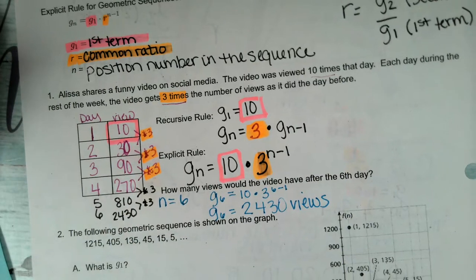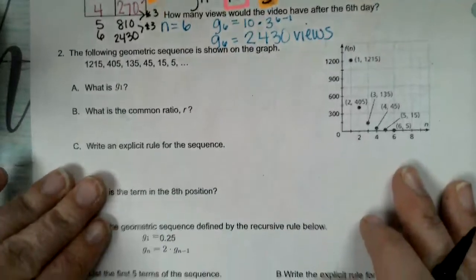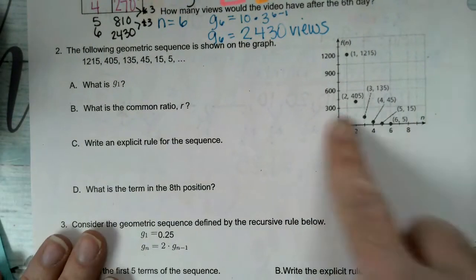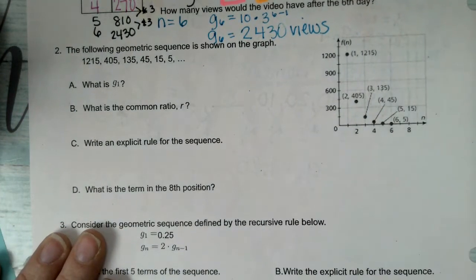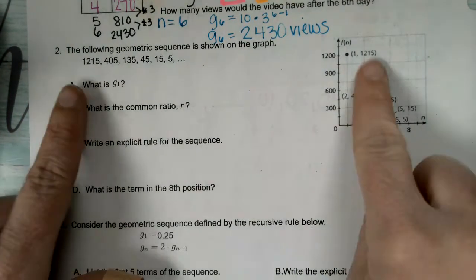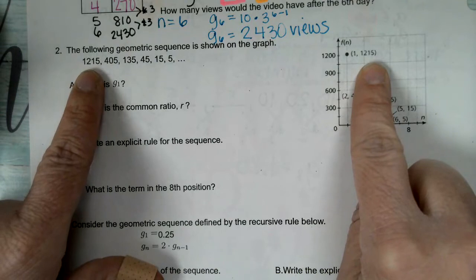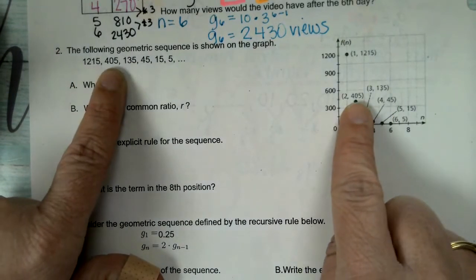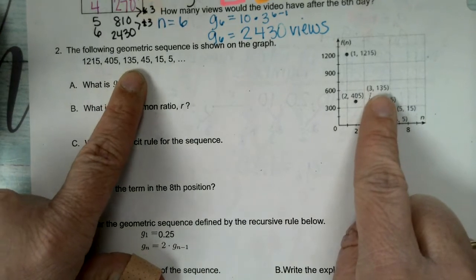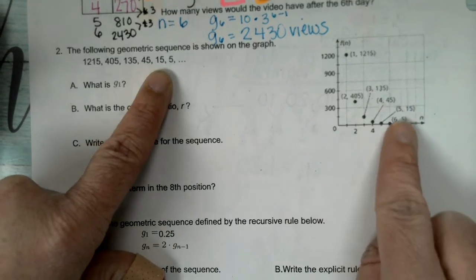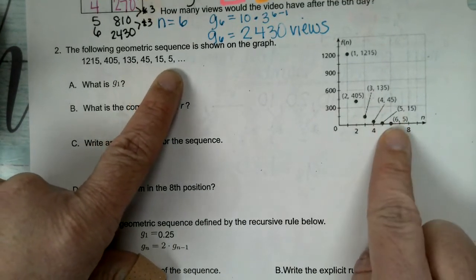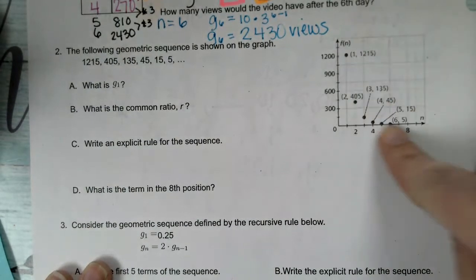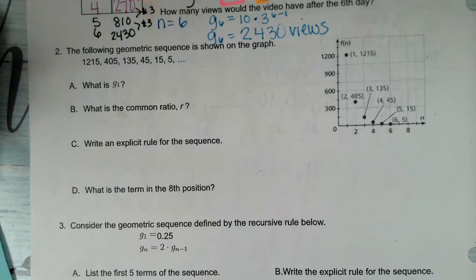All right, example number 2 is very similar to the example number 2 from yesterday, whereas I'm giving you a graph. Anytime you see a graph, you immediately create the sequence. So my first term was 1,215. My second term was 405. My third term was 135. My fourth term was 45. My fifth term was 15. My sixth term was 5. I notice that I'm decreasing. Actually, that kind of looks like an exponential curve, but that's not what it's asking.